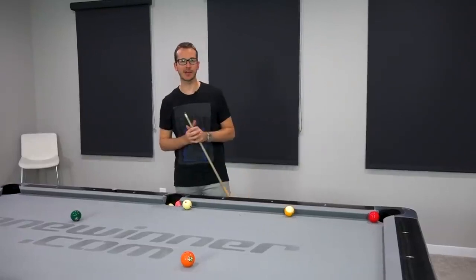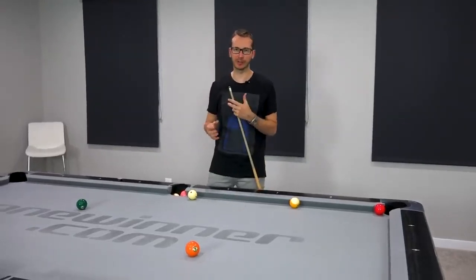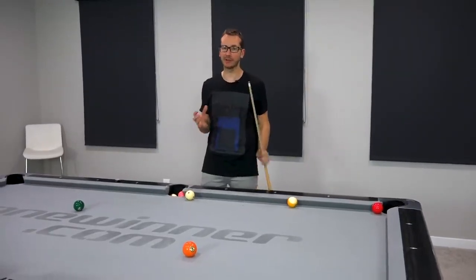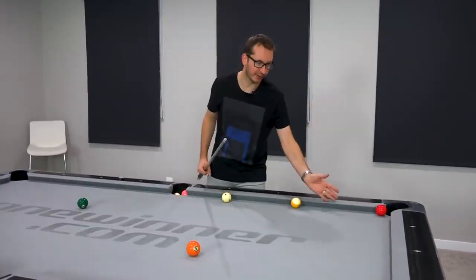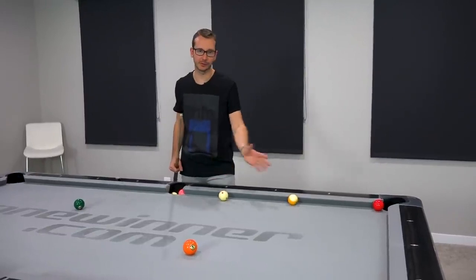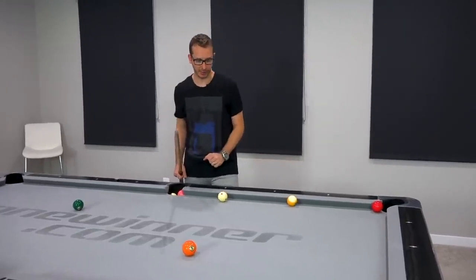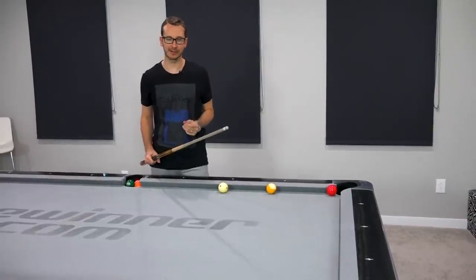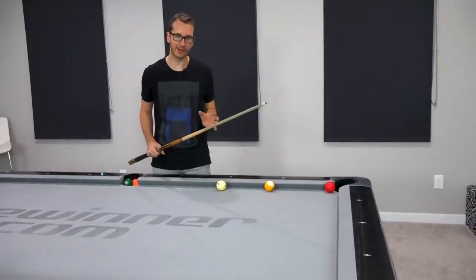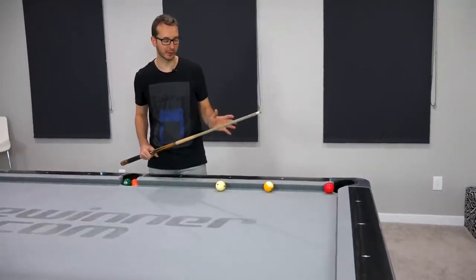Okay, so the masse shot. Masse is kind of a big word. People don't really know exactly what it means, but really masse is when you put spin on the ball to make it curve, so you avoid an object ball to make another one. To me, masse is more of an instinctive shot than anything, but assuming there's some sort of basis for how to aim it.